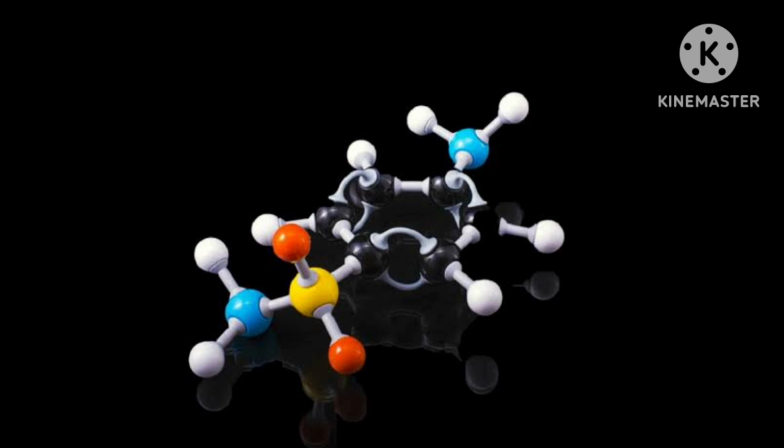Then the total hydrogen bonds: first 2, last 3, and in the middle 2. Then 3 plus 2, 5, and 5 plus 2, 7.